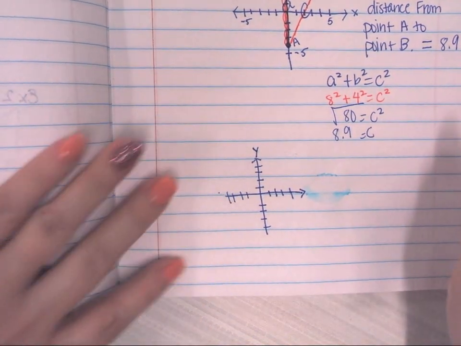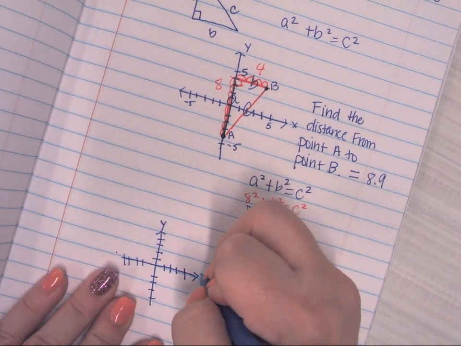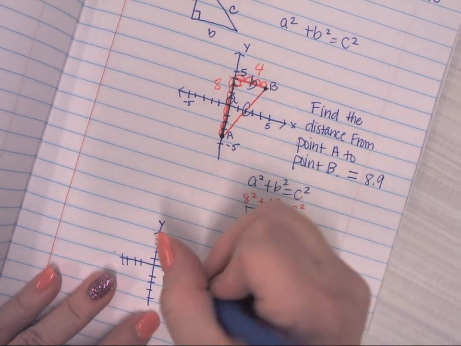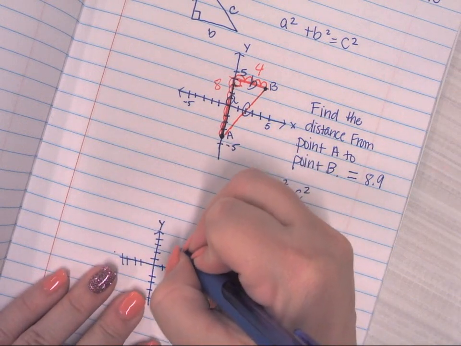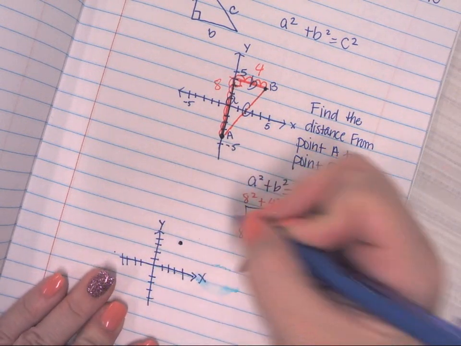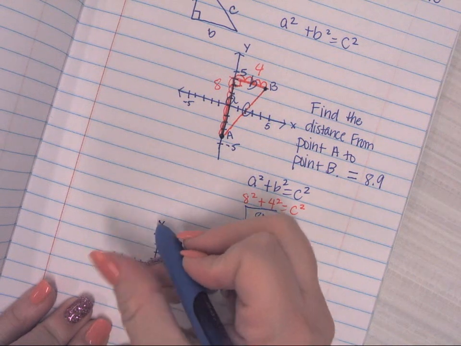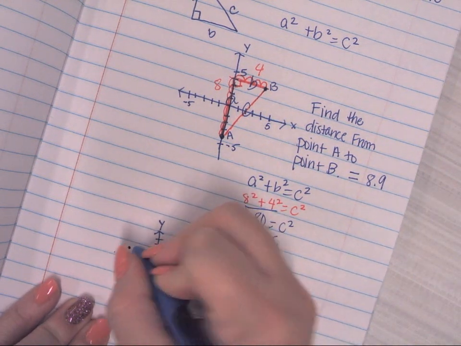Let's do it when it's not right on the line. I'm going to say we have a point here and then a point here.